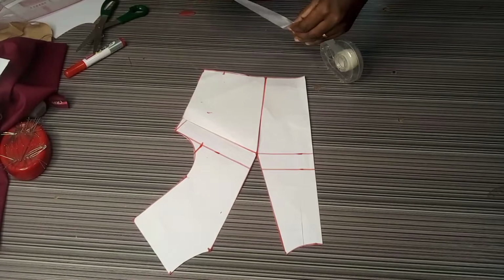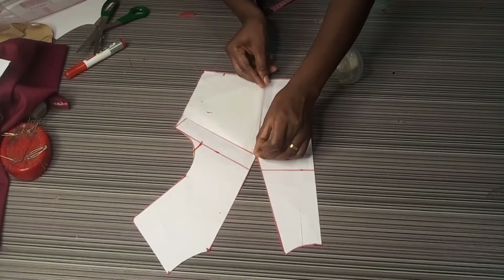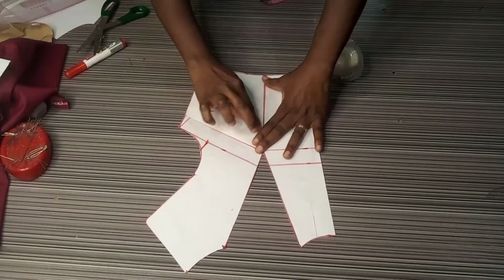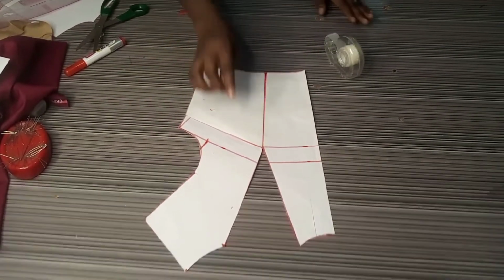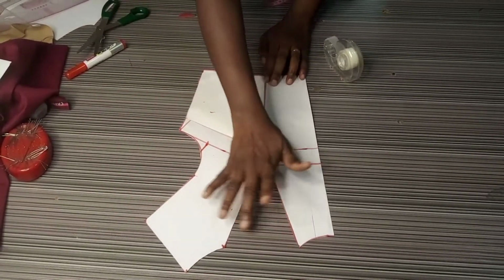Just tape it down. You tape the waist dart down. So you have been able to transfer this dart to your mid neckline.